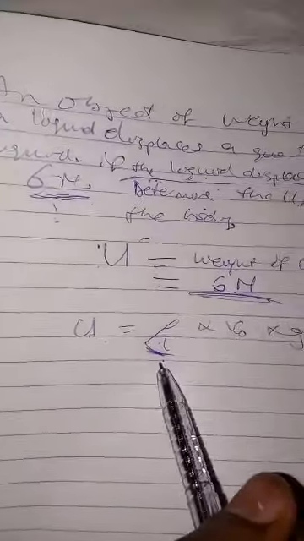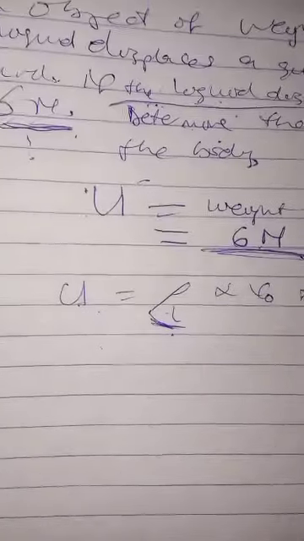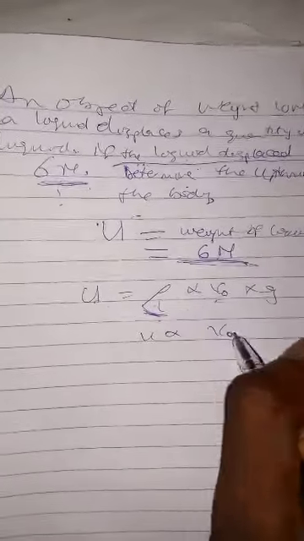Now they can give questions like this. Upthrust depends on 2 things: the density of the liquid, not the density of the solid. I've always repeated it. Density of the liquid and what? Volume of the object. I don't want to go to the theoretical aspect. So upthrust is directly proportional to the what? Volume of the object. So please take note of that.